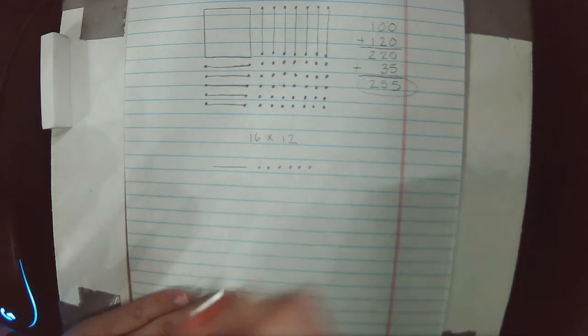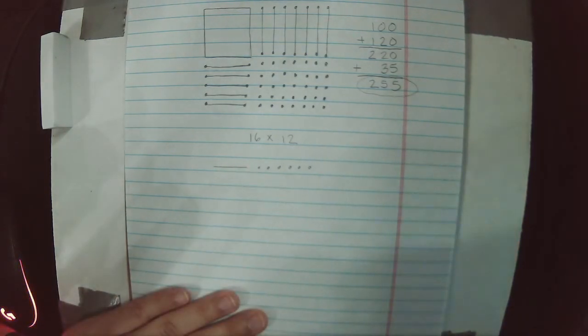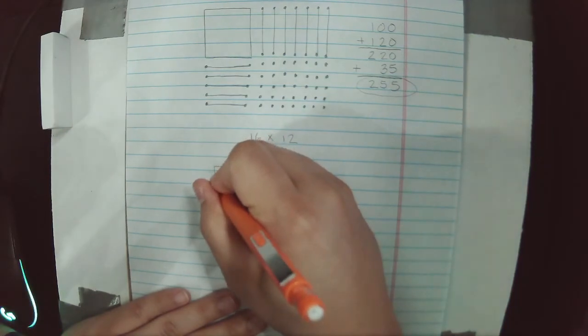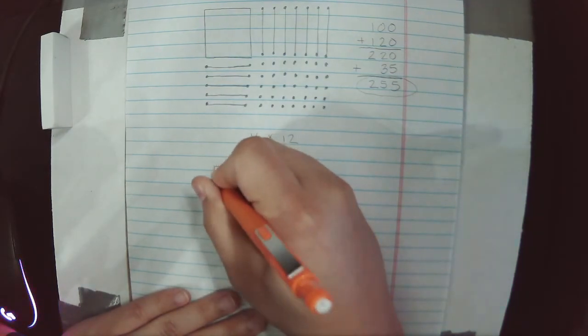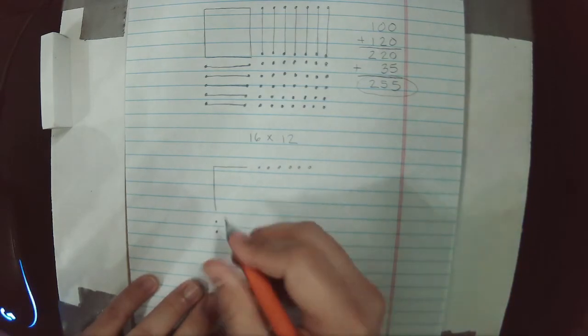If I was going to sketch 12, how many tens would I need? Jadine? 2 ones, and how many tens? 1. Okay. So I always start with the tens because they're bigger. So I need 1 ten, you said, and then 2 ones. So 1 ten and 2 ones.